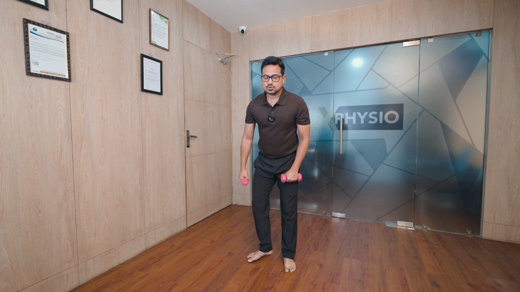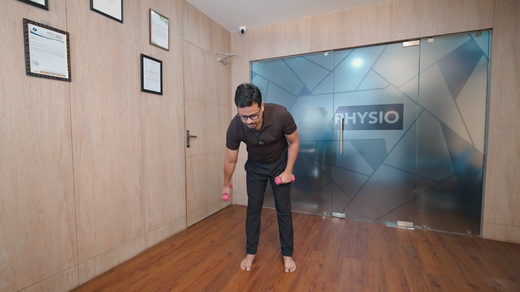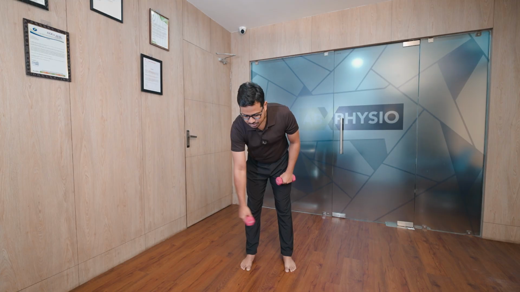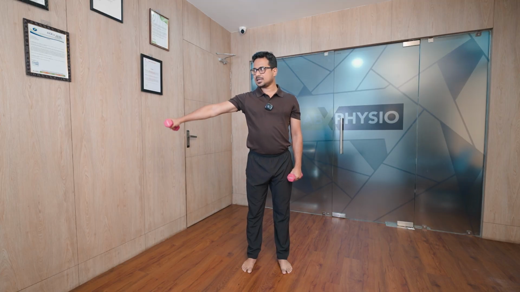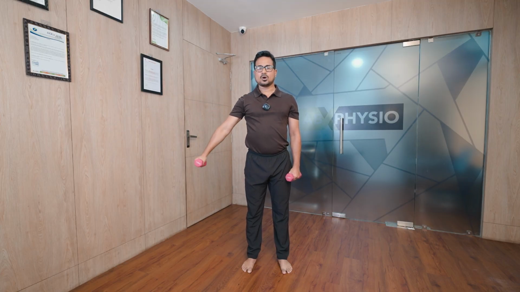Then you can also use pendulum exercises with the weights in between, just to relax the exercise phase. Then straight arms up with the weights, side raise. All these exercises should be done 5 to 10 times, 2 to 3 sets. But if the patient is unable to do it initially, we can reduce the sets or the repetitions.